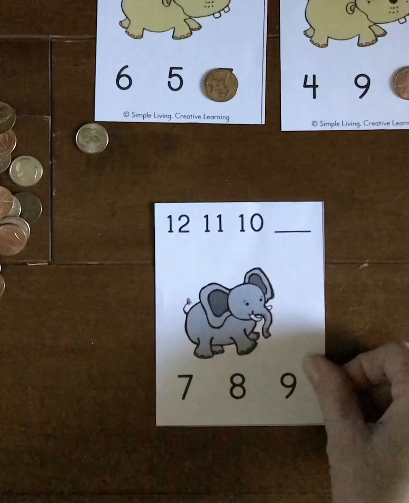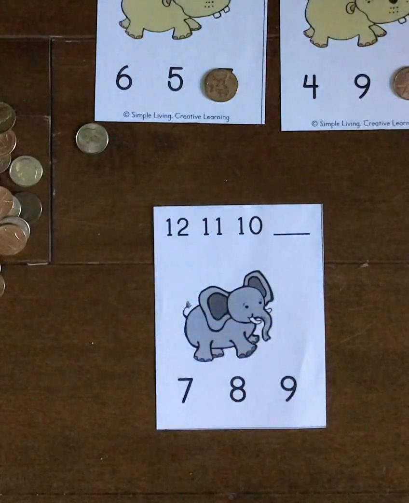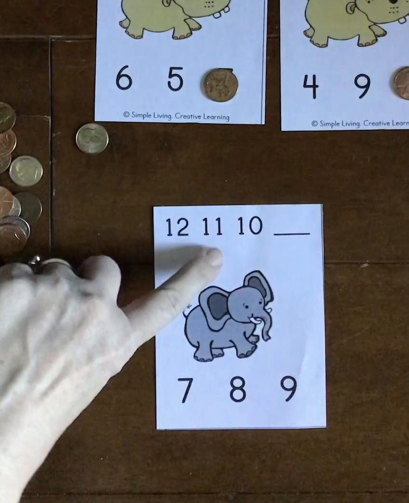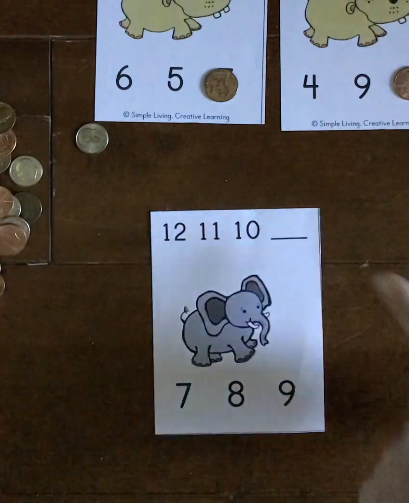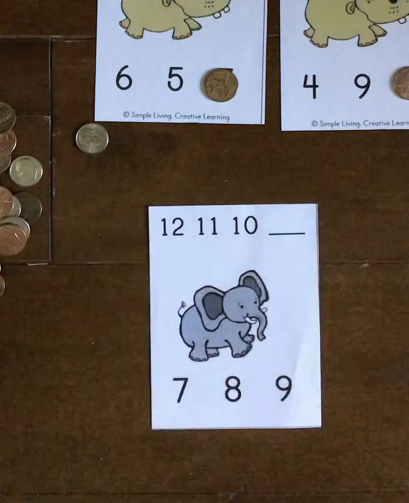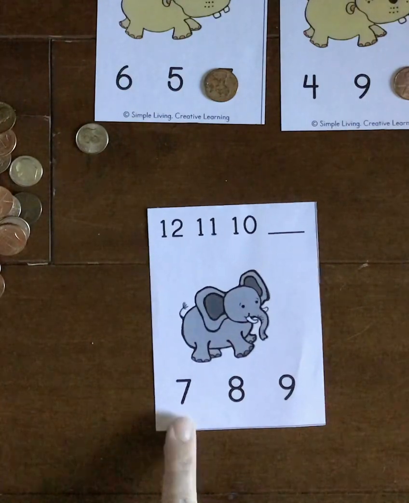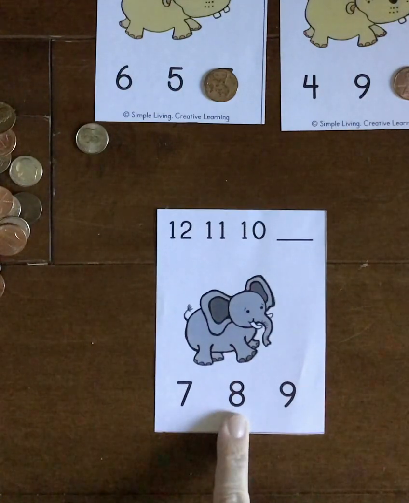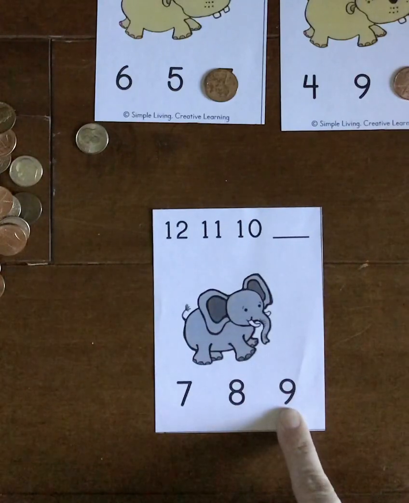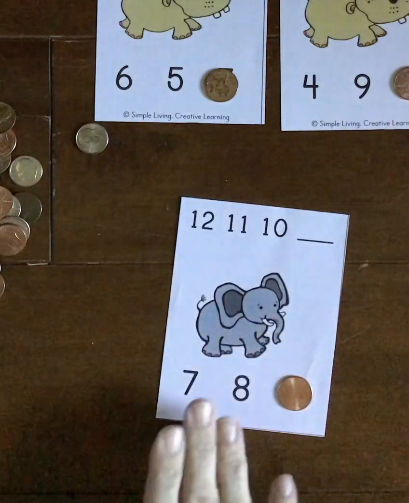Ooh, this one starts a little higher. This one starts at 12. So 12, 11, 10, 9. That's right. Find your 9. Is it this one? No, that's 7. Is it this one? Nope. Is it that one? It's that one. So cover up that 9.